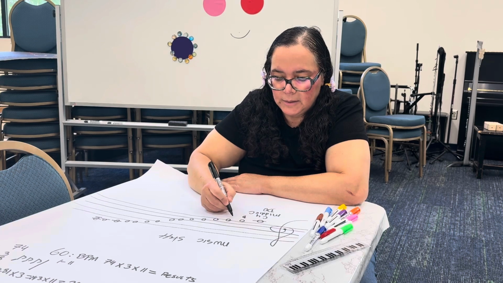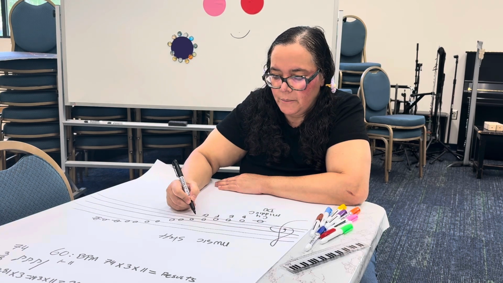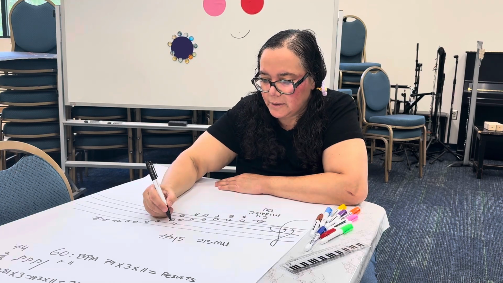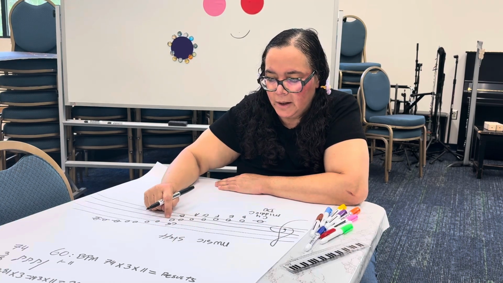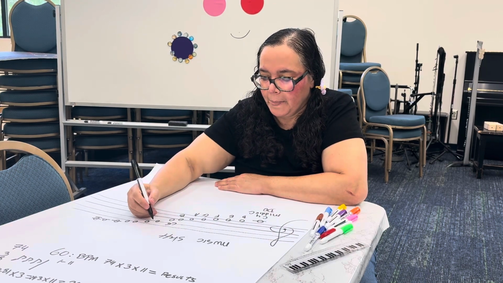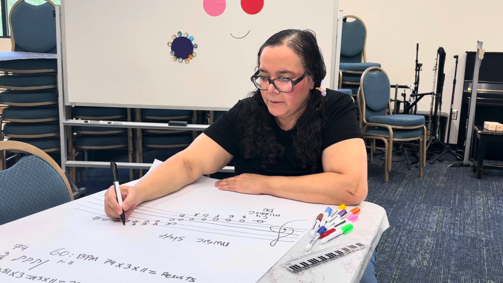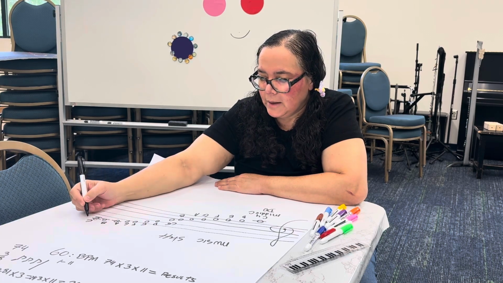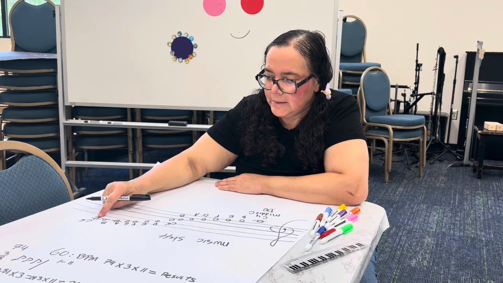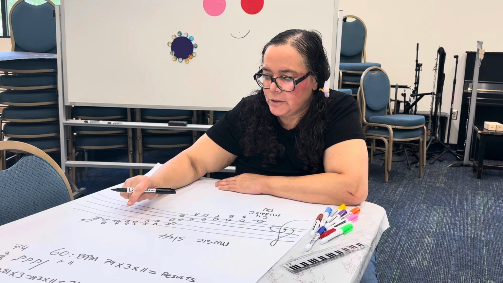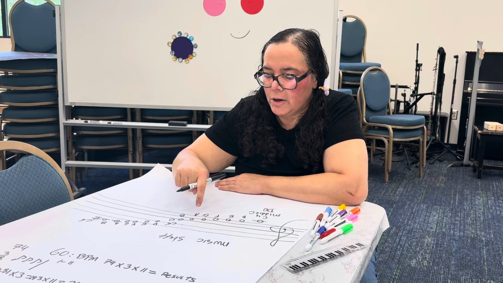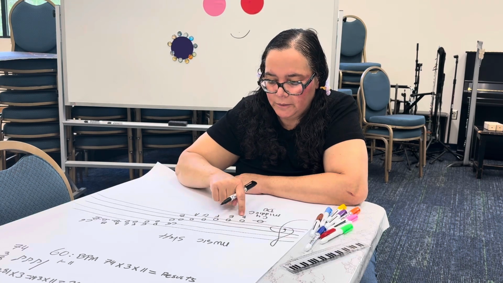So C, D, E, F, G, A, B. This C is above the C4, so it's the C5. C5 is on the 3rd space, 1, 2, 3, of the music staff of the treble clef. D, E, F, G, A, B, C. So this is the C6. All those notes below the C6 are B5, A5, G5, F5, E5, D5, and C5. B4, A4, G4, F4, E4, D4.